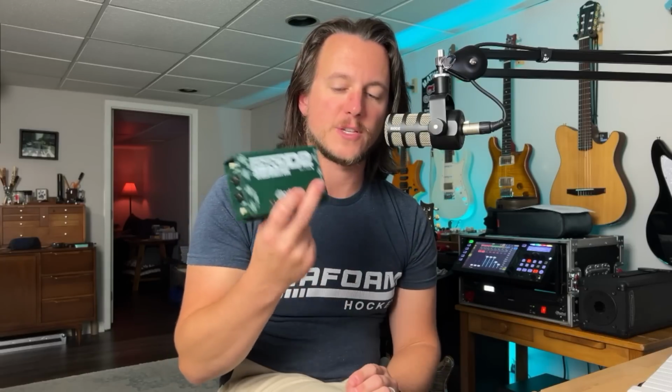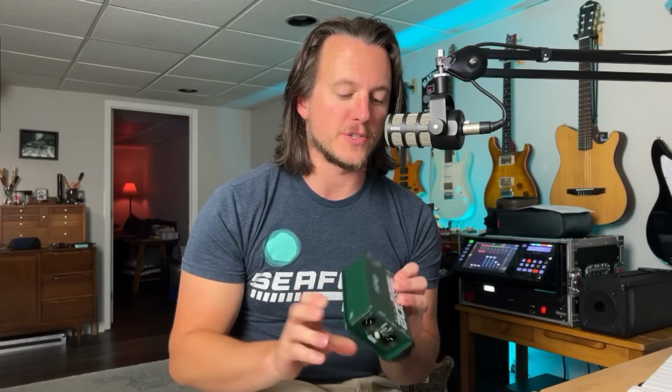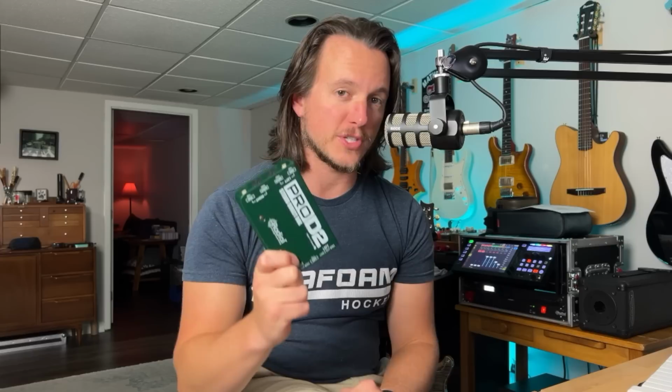A DI box has one very specific job, usually in 90% of applications. A DI box takes an unbalanced instrument level signal and it converts it into a balanced microphone signal. What does all that stuff mean, though? So let's start with talking about audio signal levels. I'm going to start from the weakest and go up to the strongest.